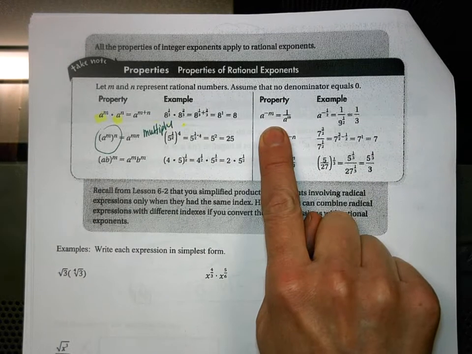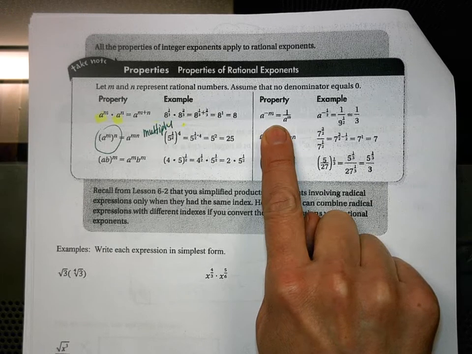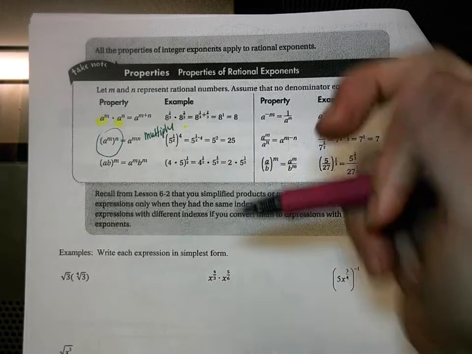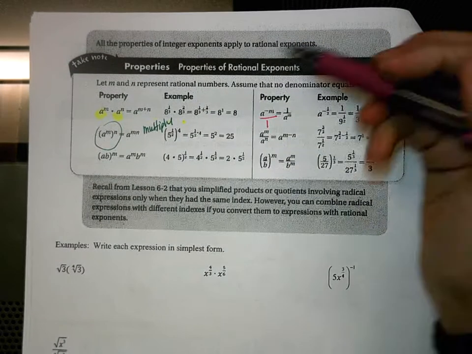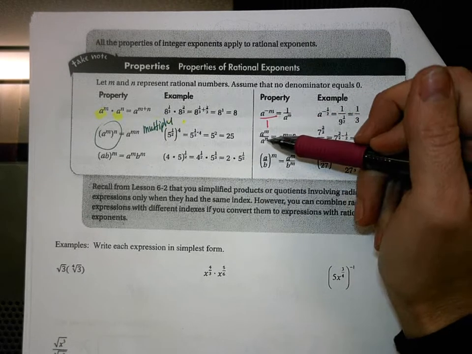When you have a negative exponent, what do you do? Yeah, you change the side it's on. You can write any number as a fraction by putting it over 1. And so anytime you have a negative exponent, it changes the side that it's on.